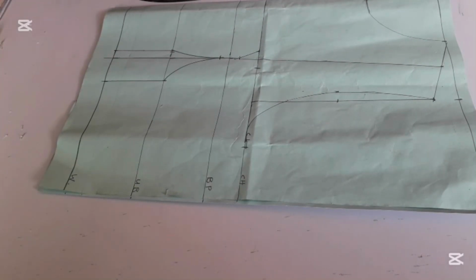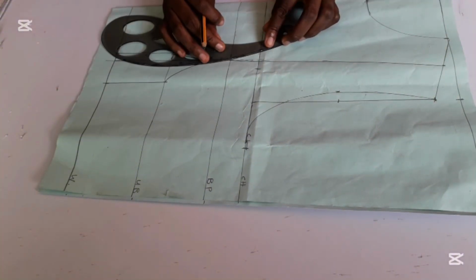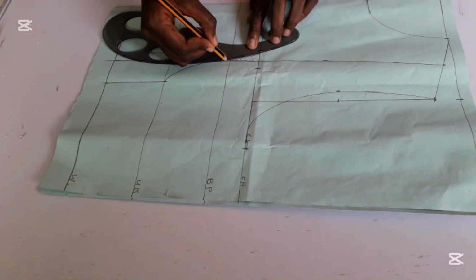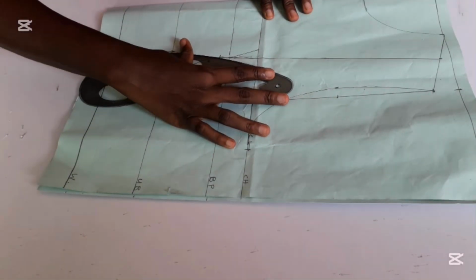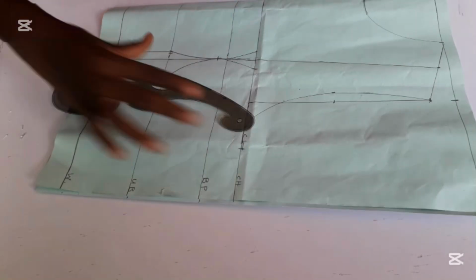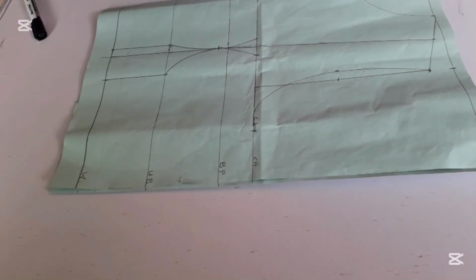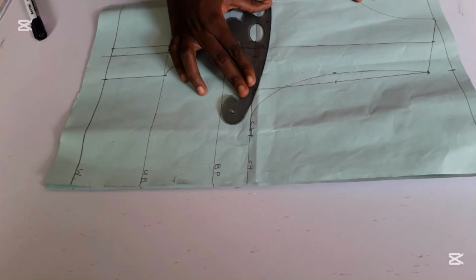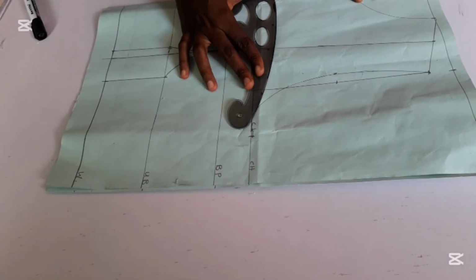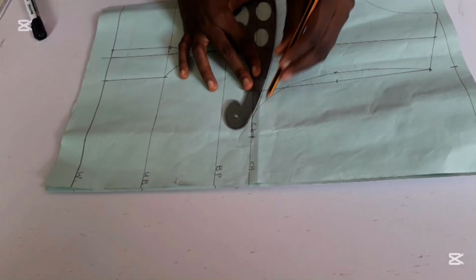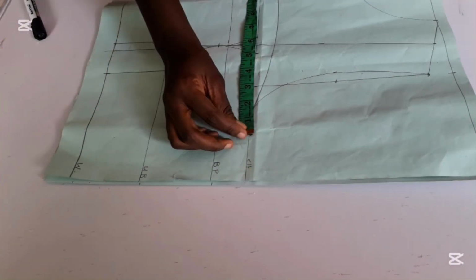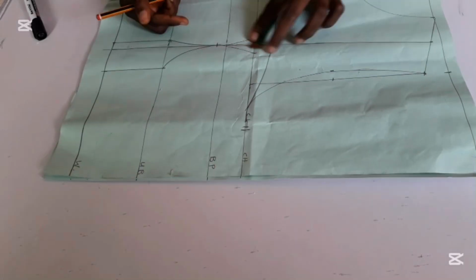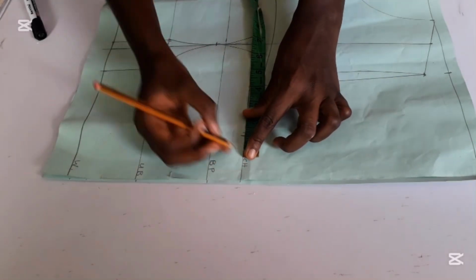So immediately after that, I'm going to get my neckline. The neckline that I want to do is a sweetheart neckline. So if you like, you can come down from your bust points or your chest line a little bit, or you can just maintain it just as you see me doing in the video. I'm marking my chest line, so I went up a little bit, my neckline rather. I went up a little bit from my chest line, then I connected it to the armhole.